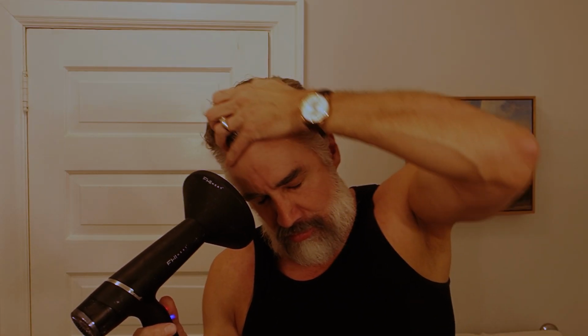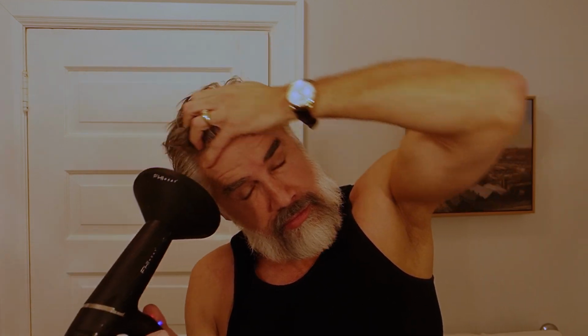And I will let it either air dry like that, or I will take a hair dryer with a diffuser and get it about 90-95% dry. I will come back, add more sea salt spray, and comb it into the particular style. I like a little bit of that wet look, and I like the comb marks in my hair, so that's what I do to get the executive businessman special.